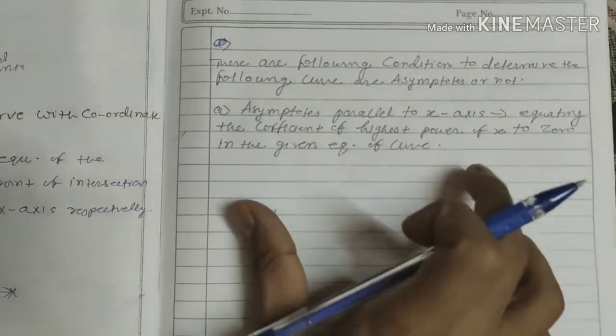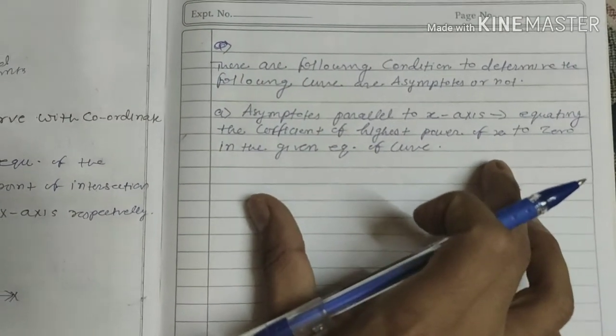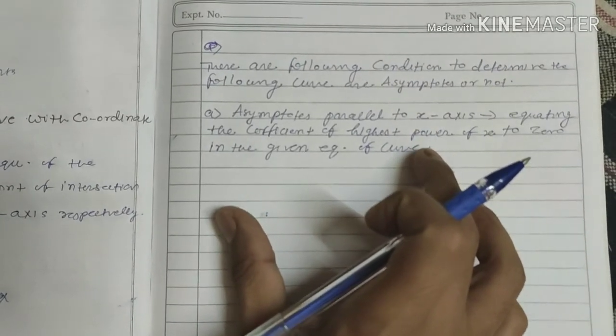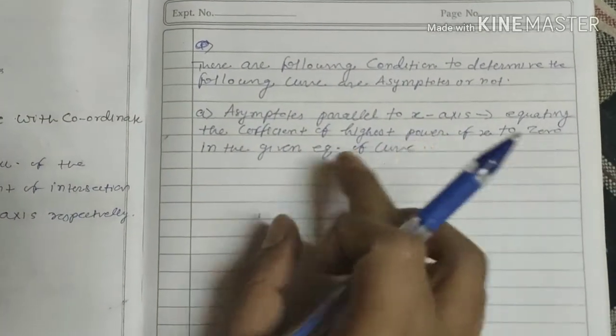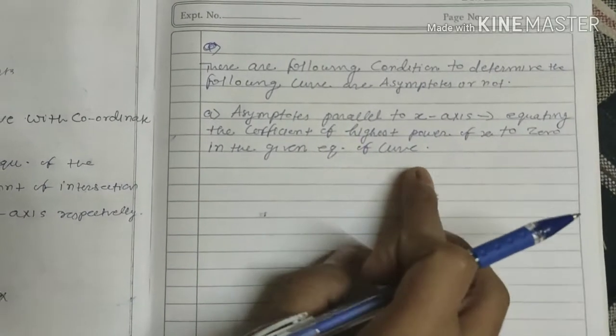So the fourth step is the asymptotes, and this is the condition to determine the asymptotes. When the asymptotes are parallel to the x-axis, we equate the coefficient of the highest power of x to 0 in the given equation of the curve.